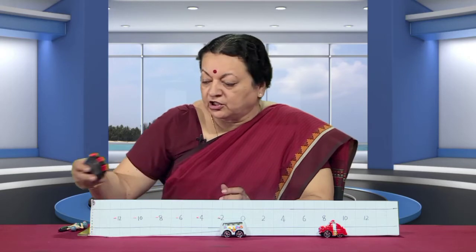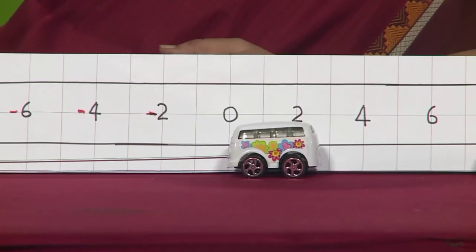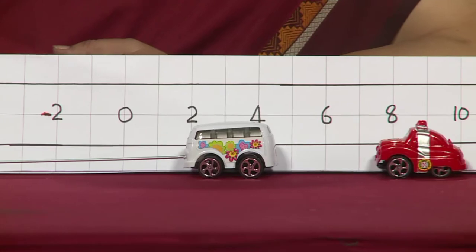lot more. So, distance is always going to be positive, while displacement can be 0 as we have seen just now, could be negative if it is belonging to this side of the number line, or it could be positive if our vehicle was somewhere here at the end of certain time.